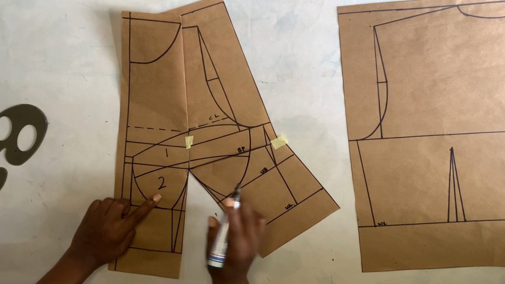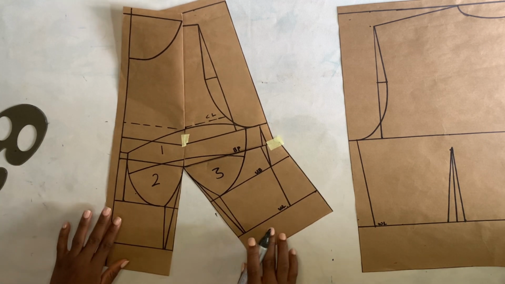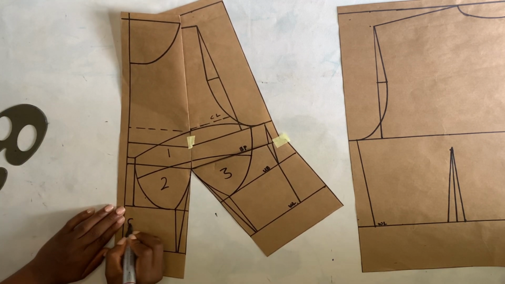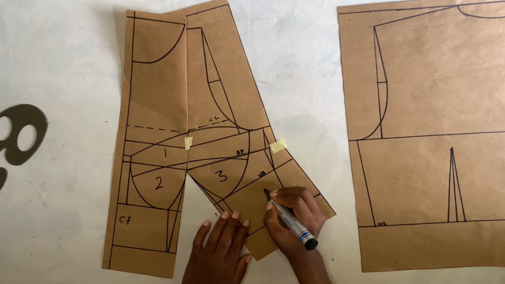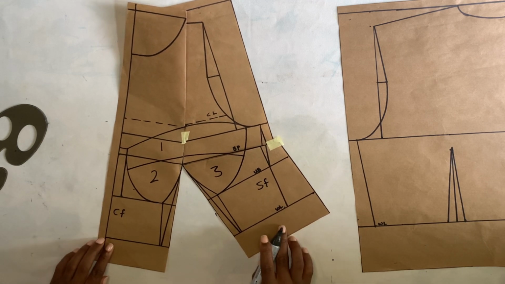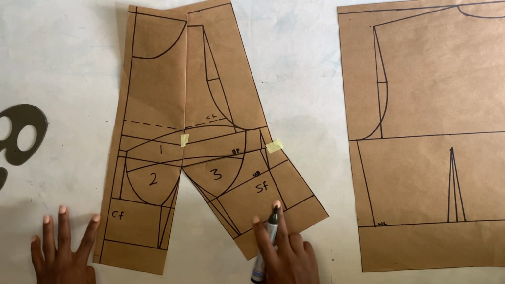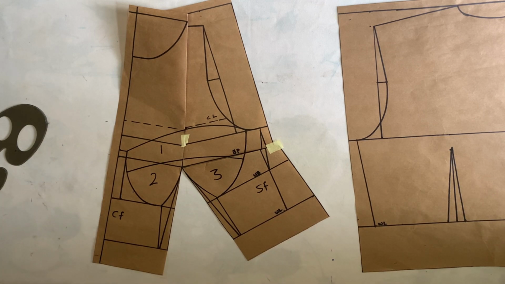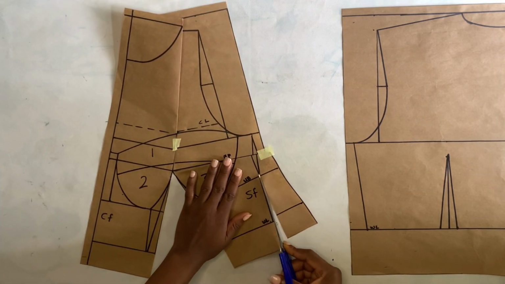I'll name that 1 here, 2, then I'll have 3 here, then I'll call this the center front, and I'll call this other side the side front. It is very important that you label your cups before cutting, if not you will mix them up. So right now I'm just going to cut it out.